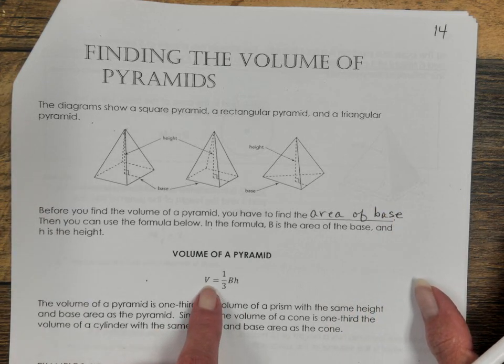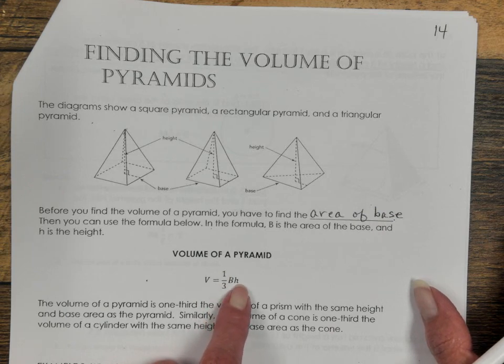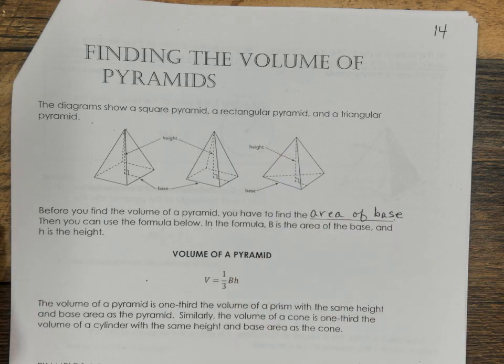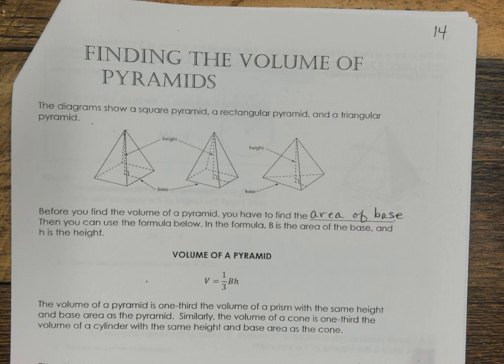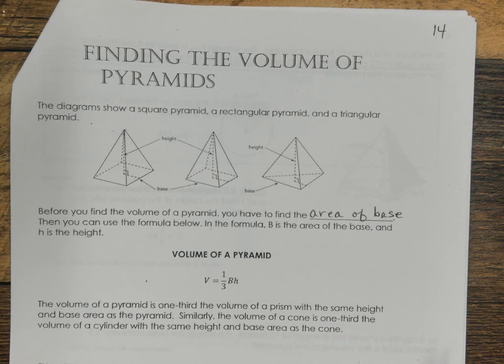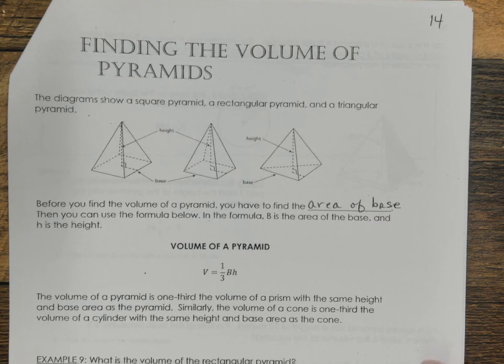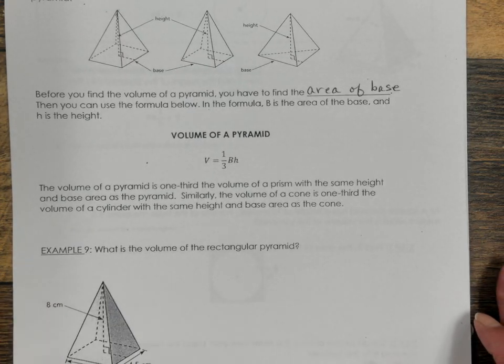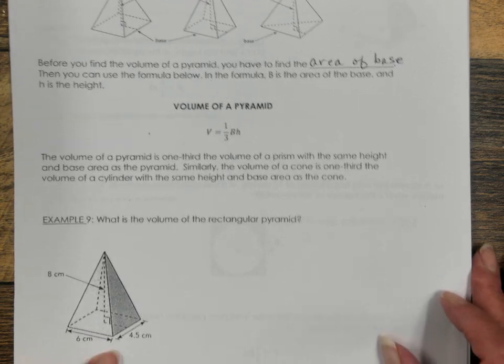So our volume for a pyramid is 1/3 that base area times the height of the pyramid itself. And then we multiply it by 1/3 or divide it by 3, same thing. And that is going to give us our volume. Remember, our unit of measure, cubed, tells me about volume. So let's look at example 9.